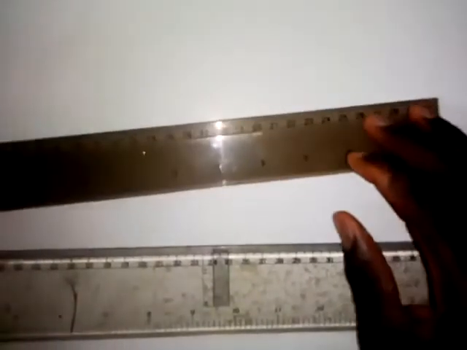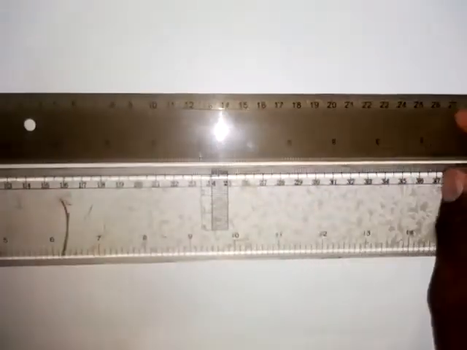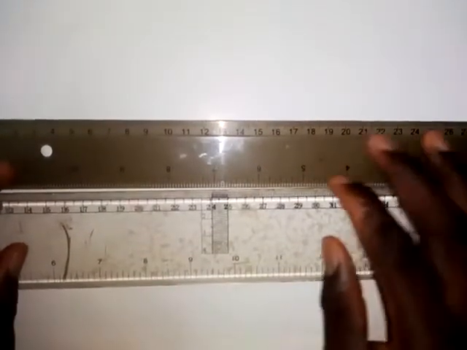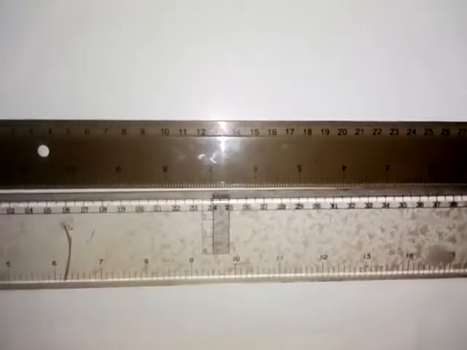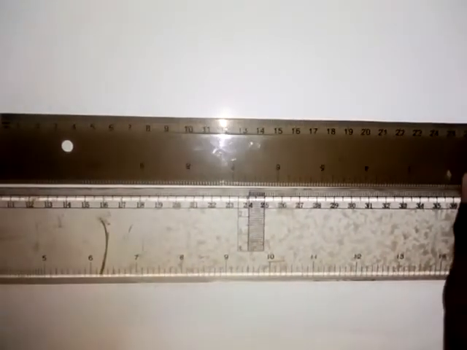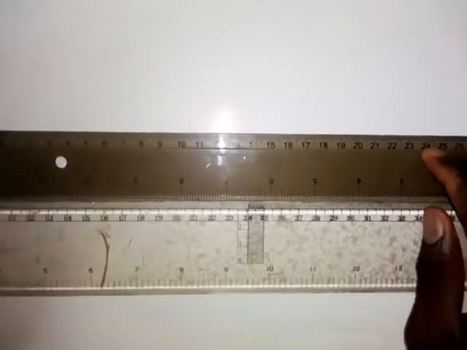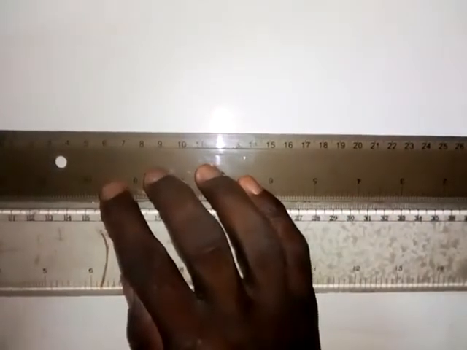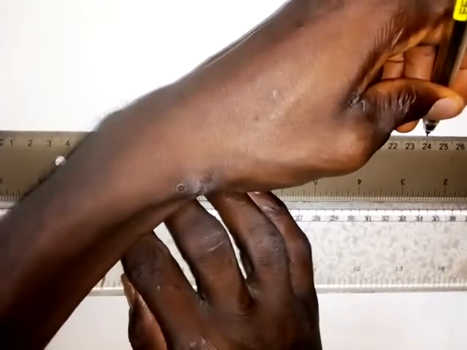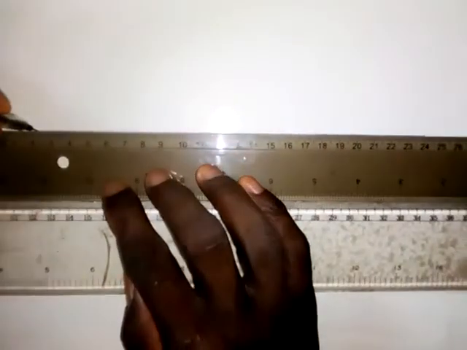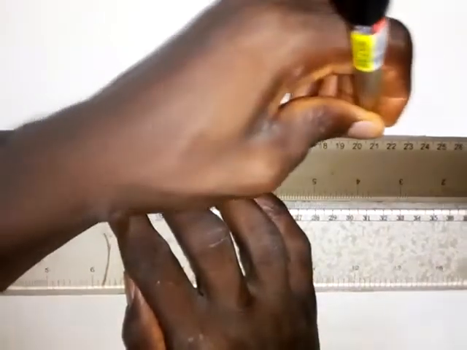The next thing you need to do is take your ruler and draw a horizontal line 24 centimeters long, from here to here. Let's call this line AB.